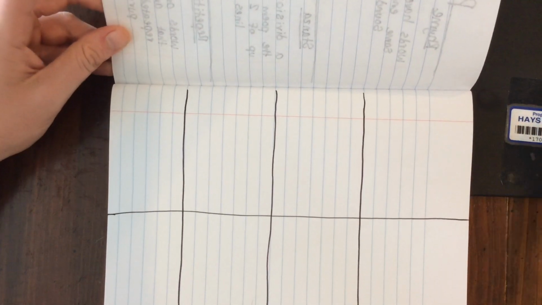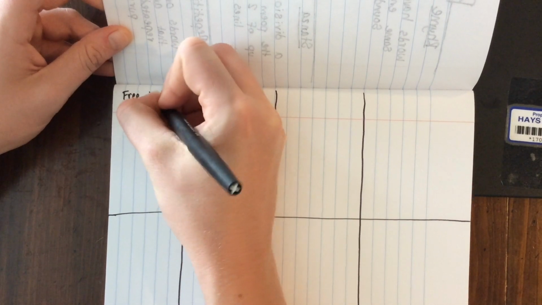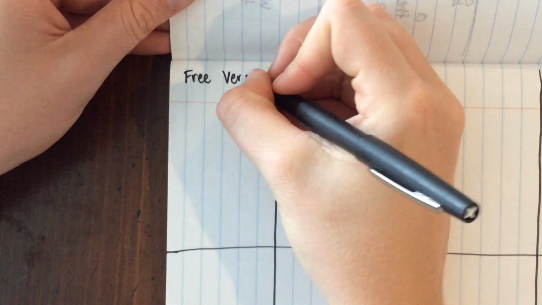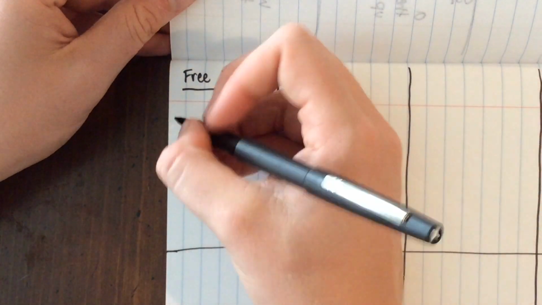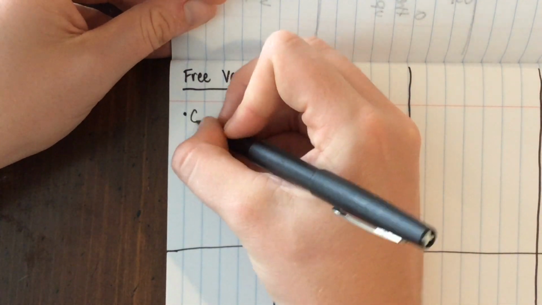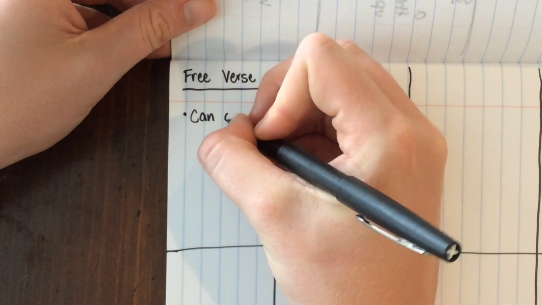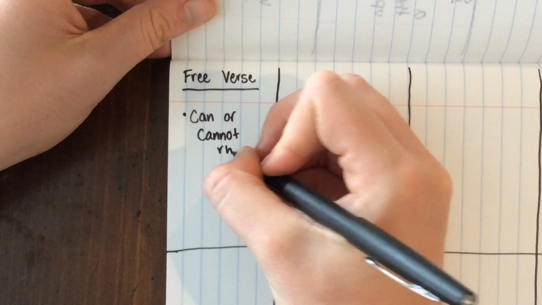So the very first one we're going to talk about is a free verse poem. All right, I'm going to scoot that over. I'm going to zoom in for you. Free verse. Free verse poems can or cannot rhyme.